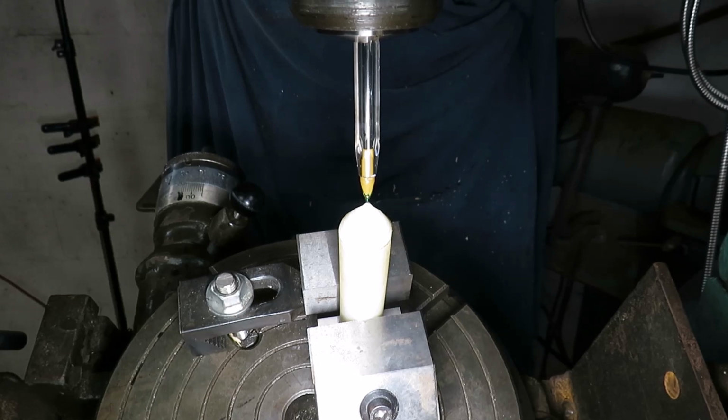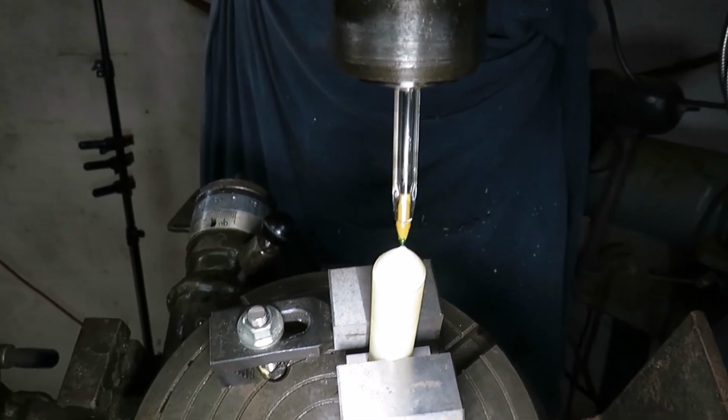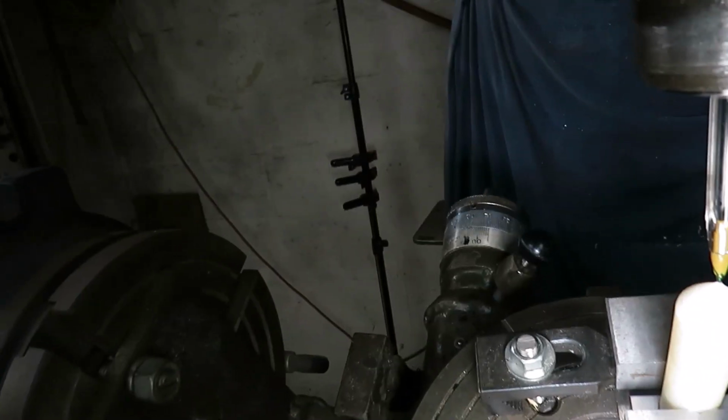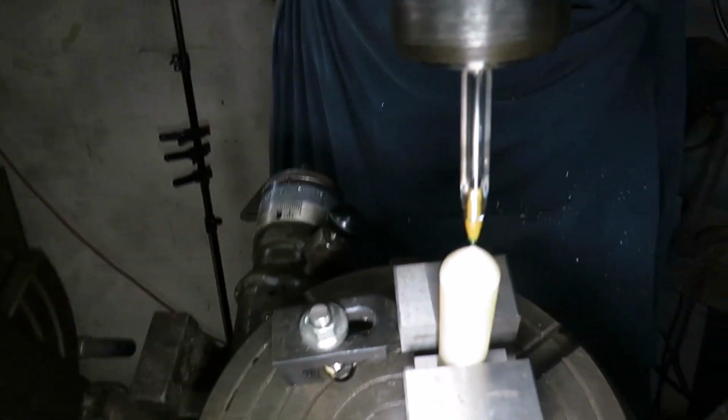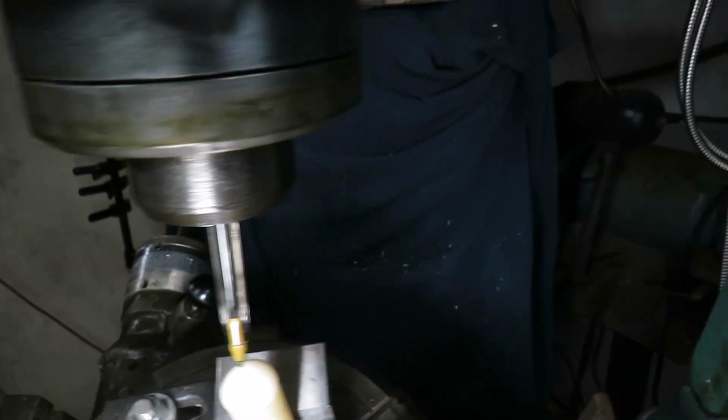I'll get a view of it from the right side, so you can see. Okay.